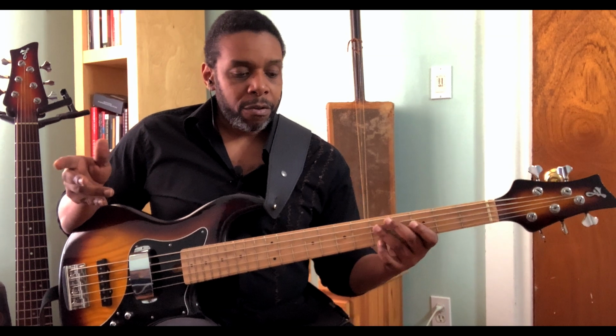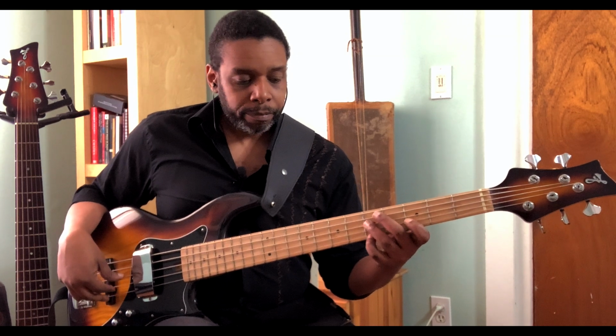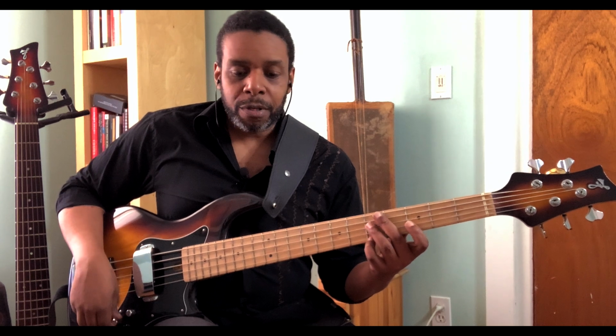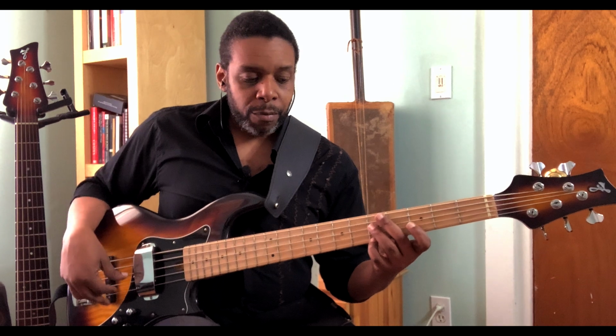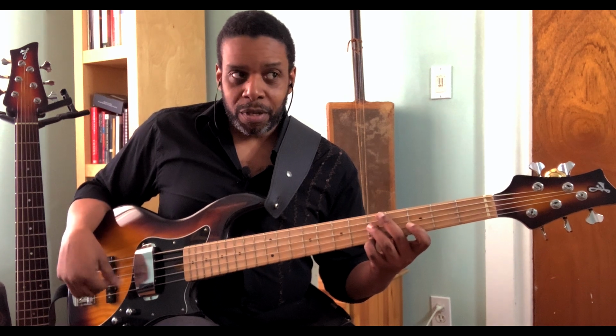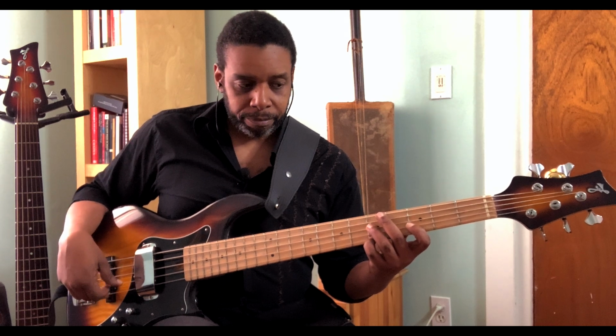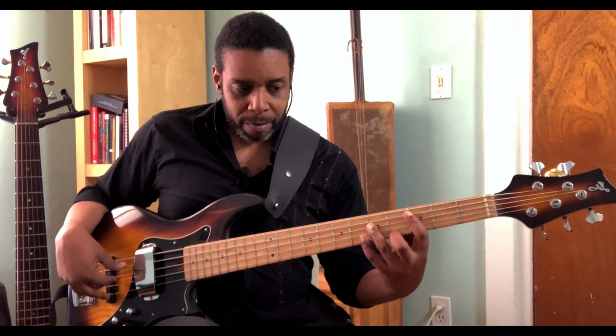So for those of you who don't know, we're dealing with chords based on the degree of the scale. So we have the 2 chord, which is going to be D minor in the case of C major. D minor is the 2 chord. We have a C dominant 7th.